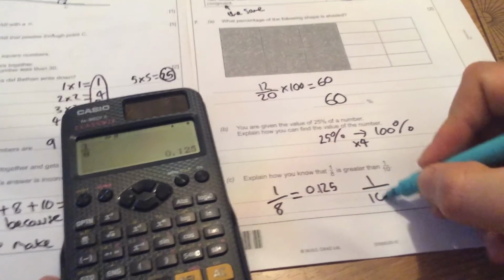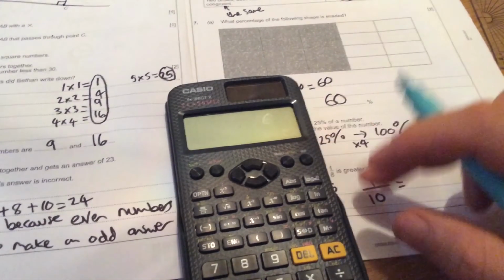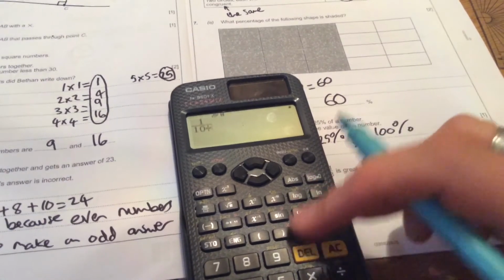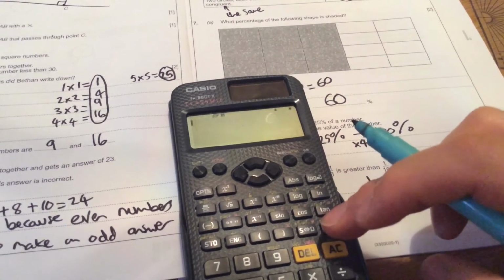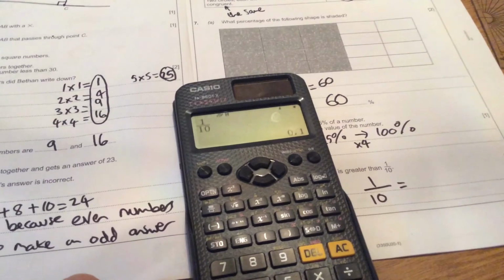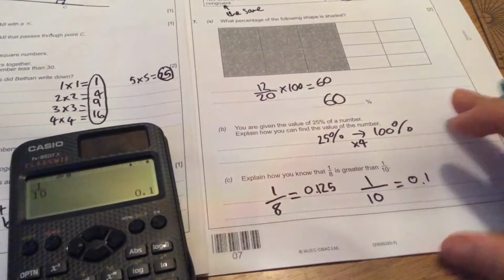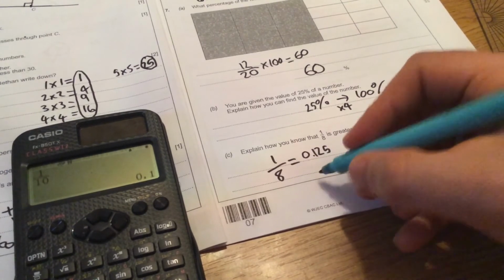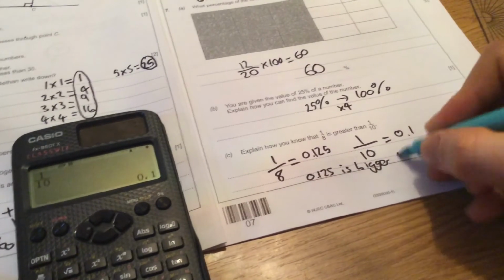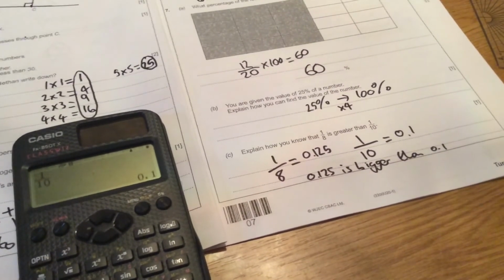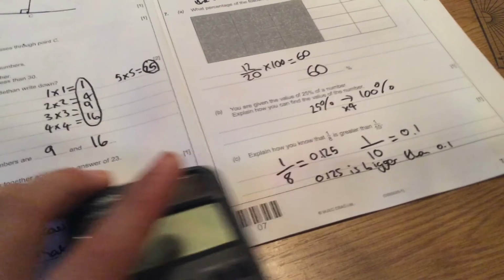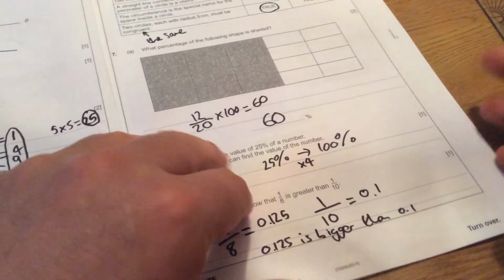1/10. Do the same thing again. Oop, take that away. Don't want 1 over 1. I want 1/10. S to D is 0.1. The reason we know is because this is bigger than that. And you can just use that on your calculator, okay? Don't do any thinking in your head. If it's anything to do with numbers on your calculator paper, try and do your working out in your calculator. And next one.